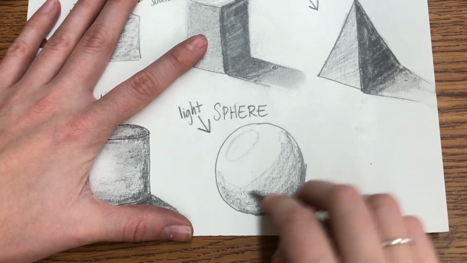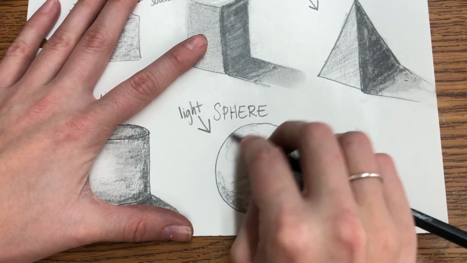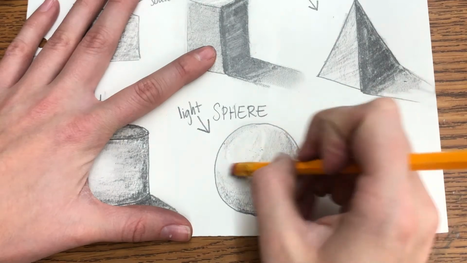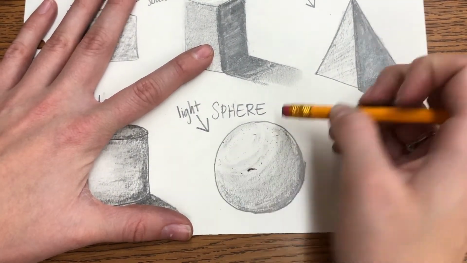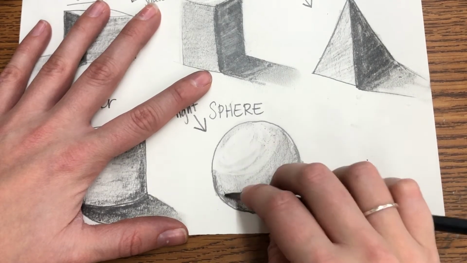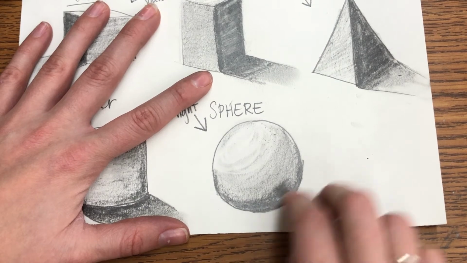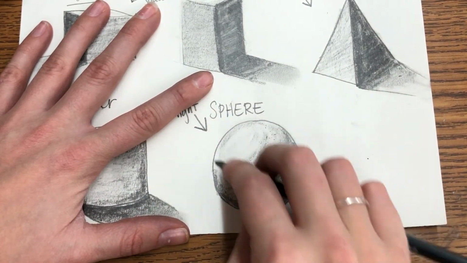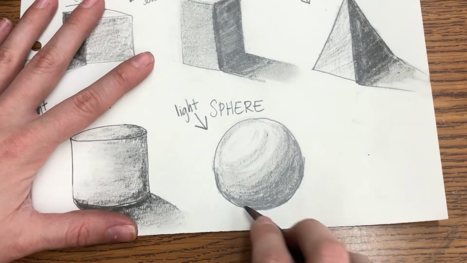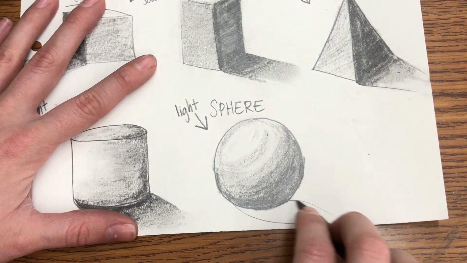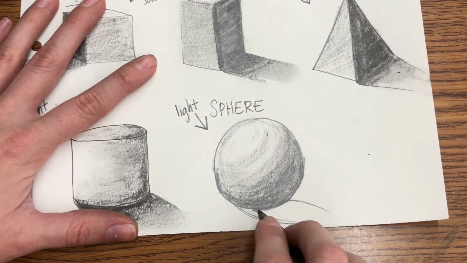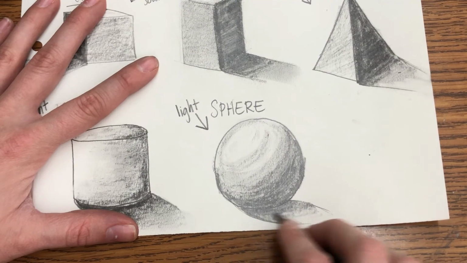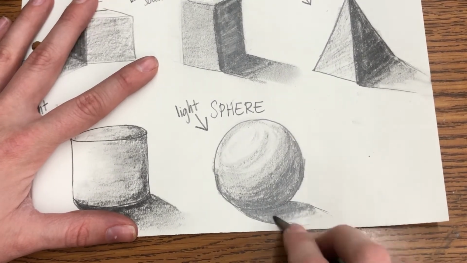Same thing, I'm doing the curved motions with my pencil because it is round. I might erase a little bit. Okay, and then my shadow is small, so I just go where I barely think it touches the table, and it's the very skinny bottom of the sphere. So light's here, shadows on the right, always opposite.